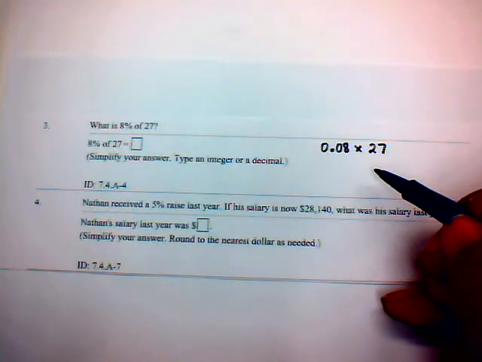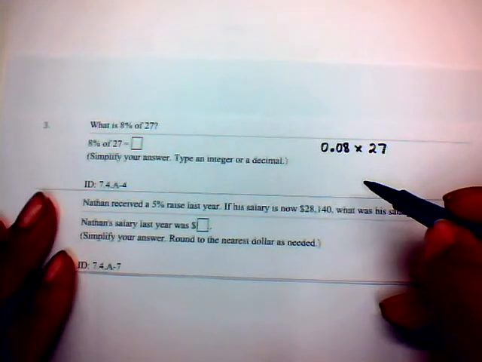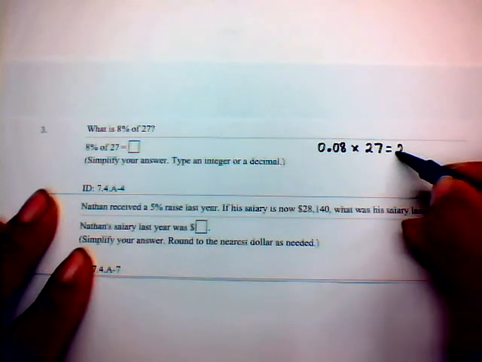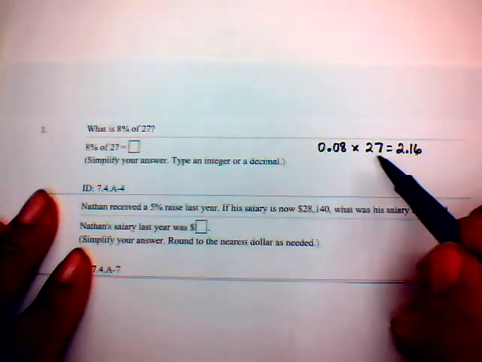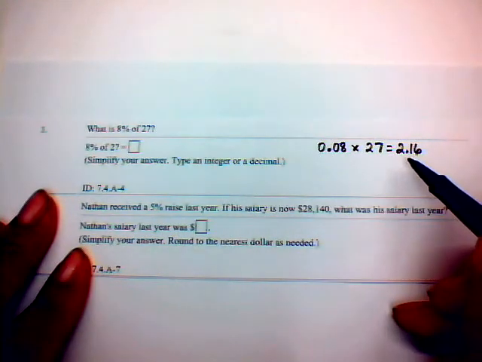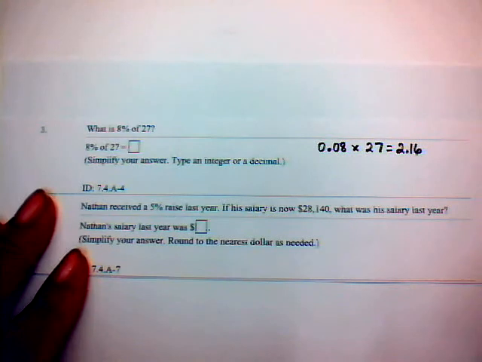And we can do this on the calculator if you want to. 0.08 times 27 will give me 2.16. Okay, so as a decimal, 8% of 27 would be 2.16.